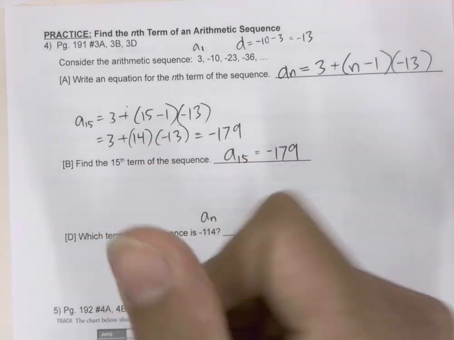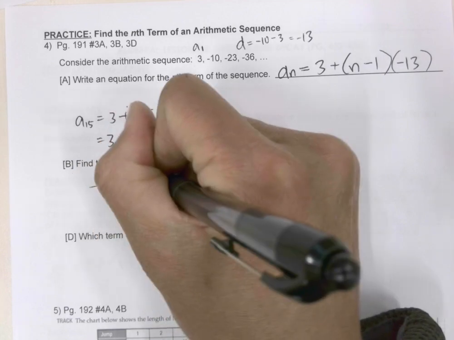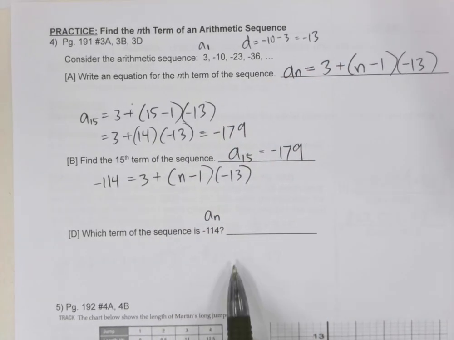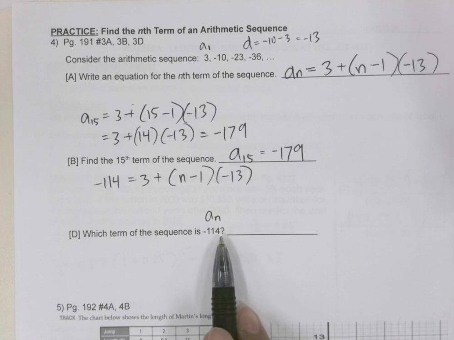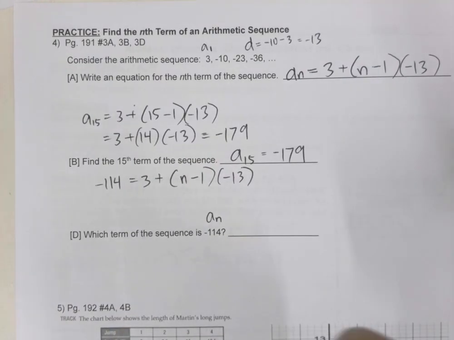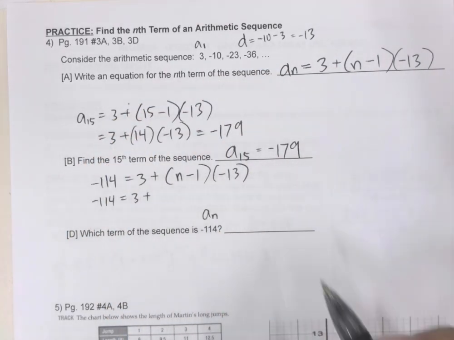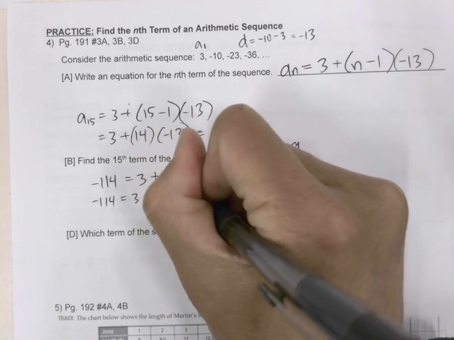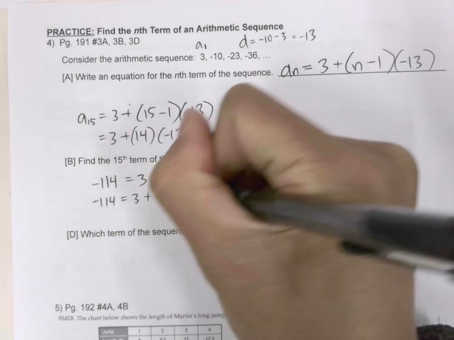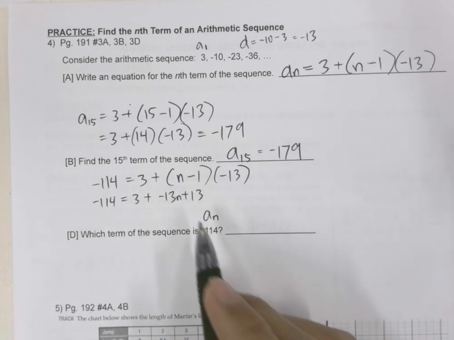Okay, so let's do that. It's going to be -114 is equal to 3 plus n minus 1 times -13. What did I do? I just substituted in -114 for my a sub n, and now I'm going to try to solve for n to give me what term of the sequence it is. So let's work this out. -114 is equal to 3 plus, and I'm distributing out the -13, -13n plus 13. A negative times a negative is plus.